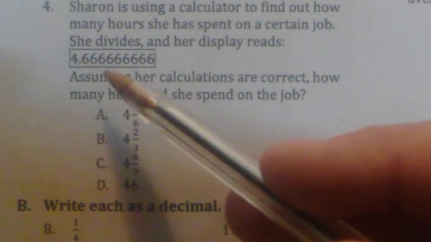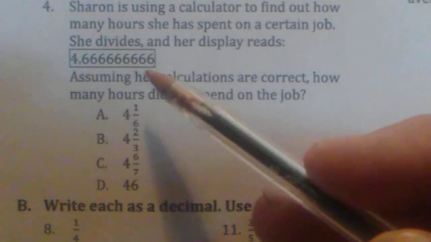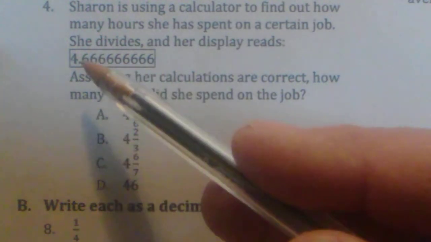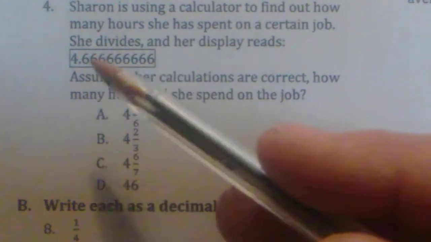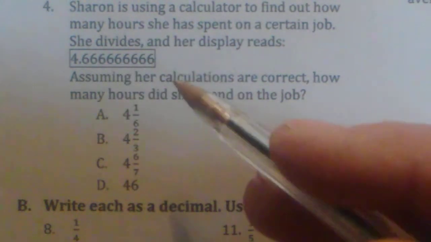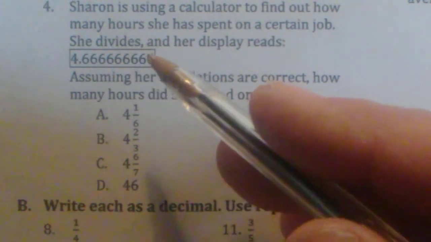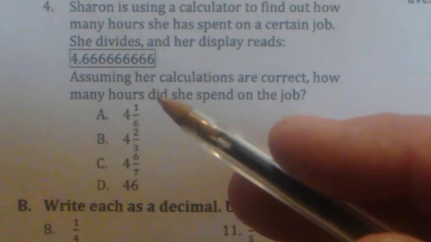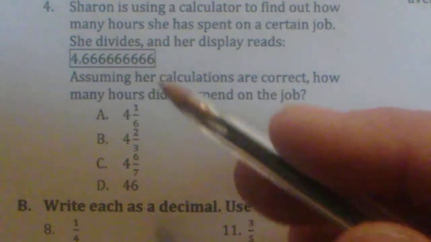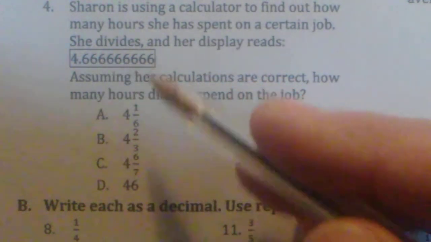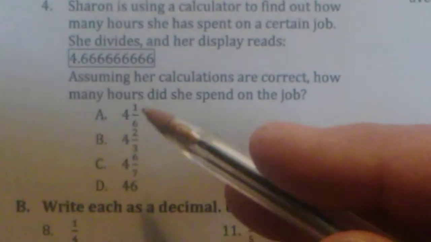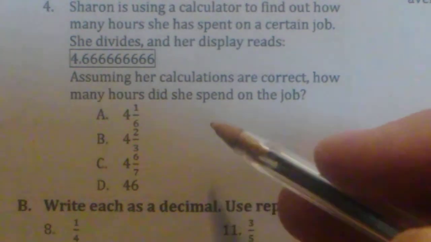Okay, we want 0.66666666. Now, you really should know what fraction that is because it's a relatively common fraction. And I know I've gone over it in class. But if you don't know, what do you do? Well, this is one of those ones. It's easier to change a fraction into a decimal than a decimal into a fraction. So what you do is you go to the answers and you say, which one of these gives you 0.66? And we're only interested in the fraction part. So if you put 1 and divide it by 6 in your calculator, I don't know what you get.